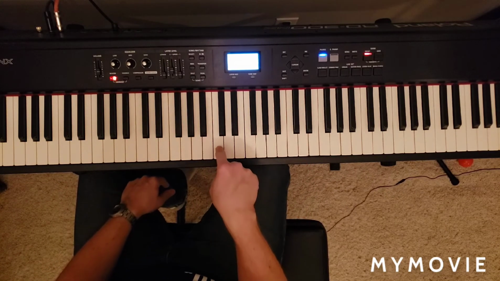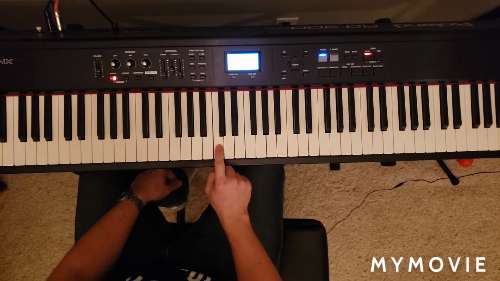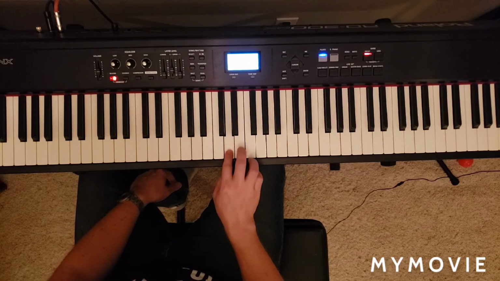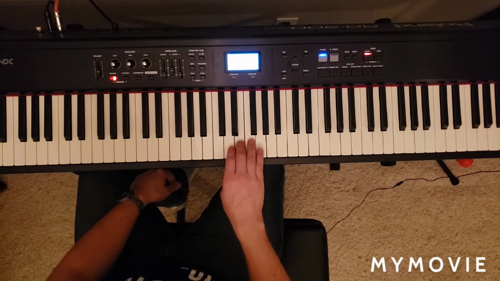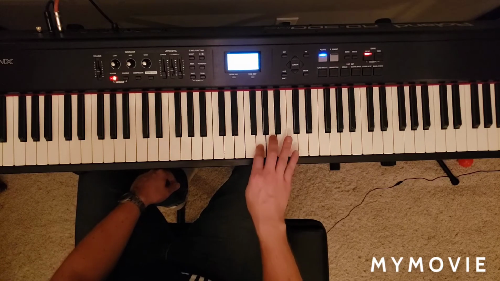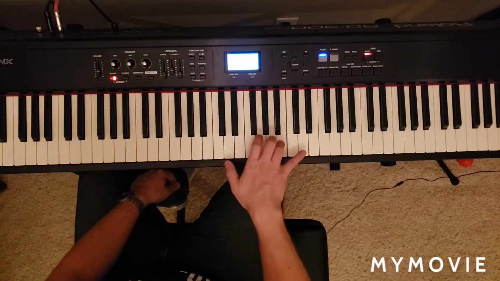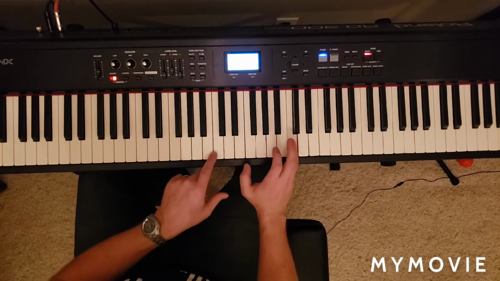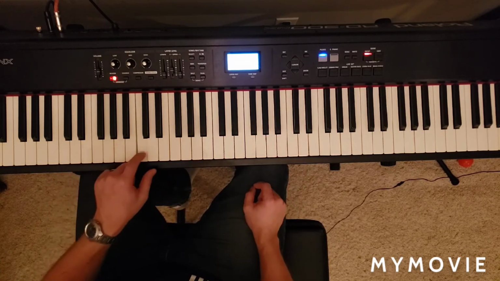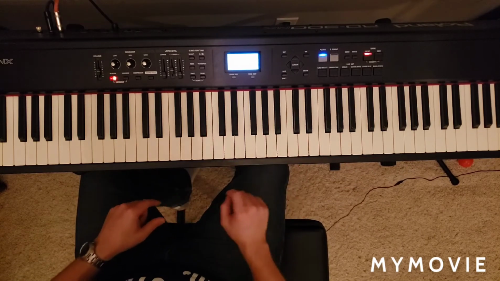So if you're in the key of C, that would mean C is your starting note, 1. D would be 2, and so on. 3 E, 4 F, 5 G, 6 A, and 7 B. And then if you go to the top, you're just at 1 again. This just repeats because every C represents the number 1.